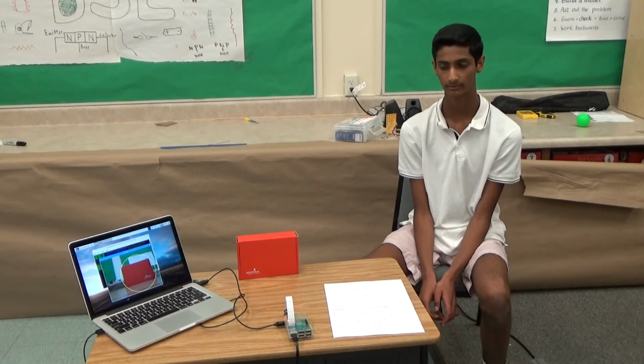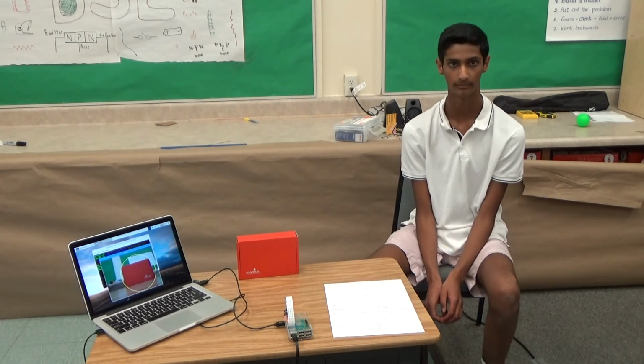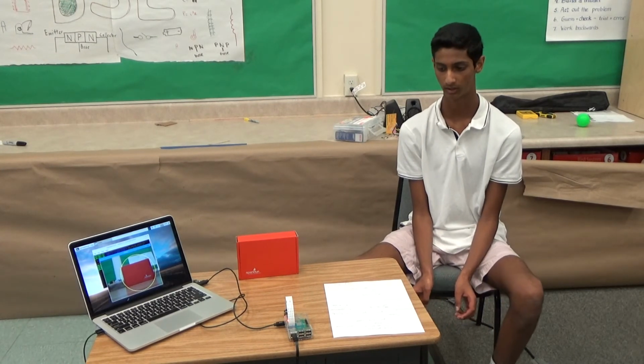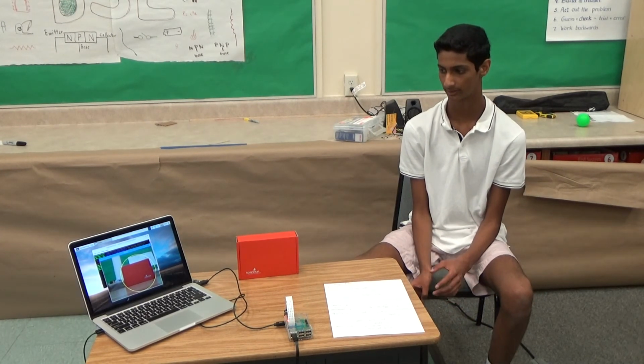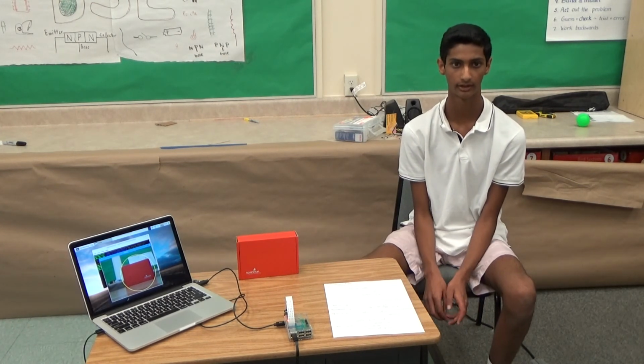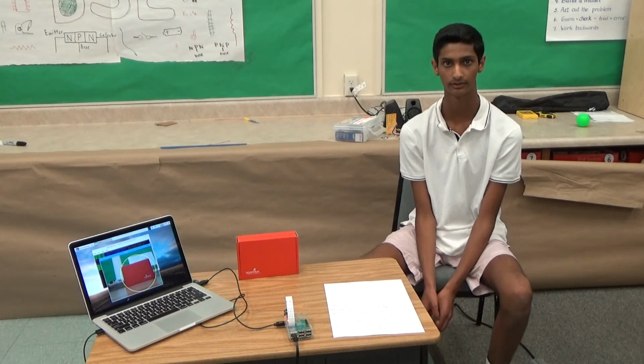So looking forward, I'm going to start making my actual robot, and so I can control the motors depending on where on the screen the red object is. So like if it's on the left side of the screen, I would turn left and vice versa.